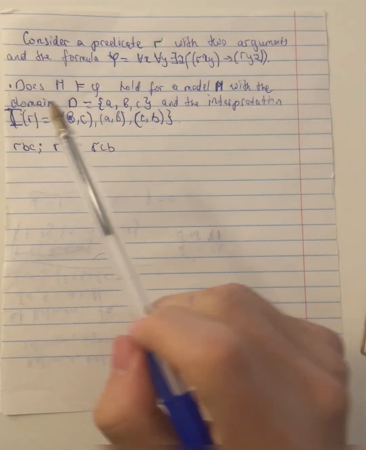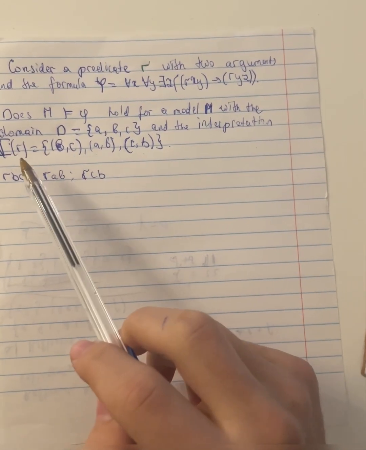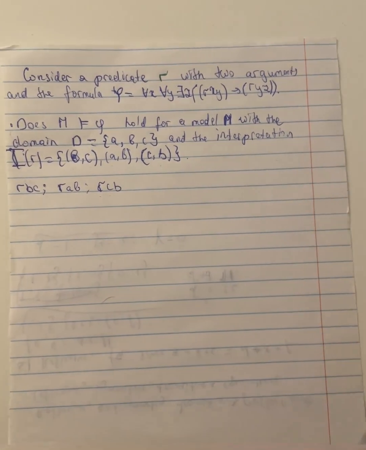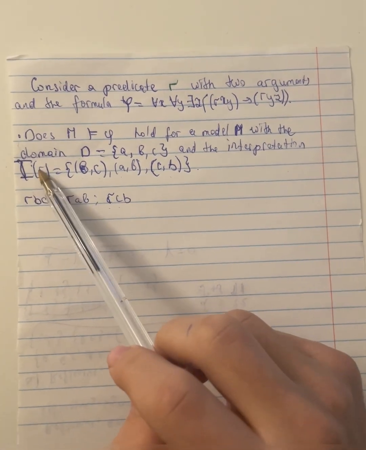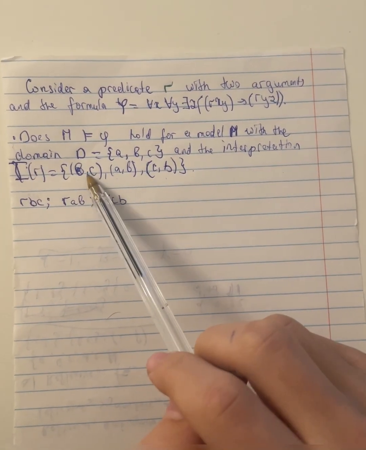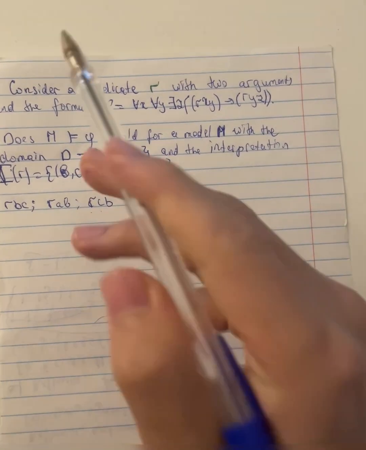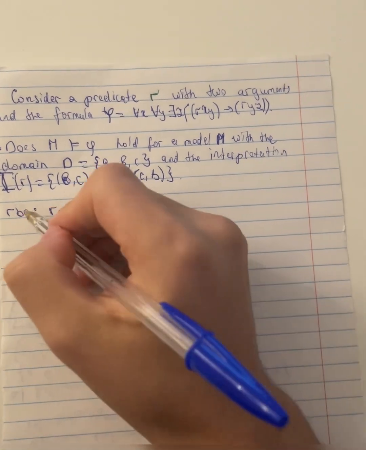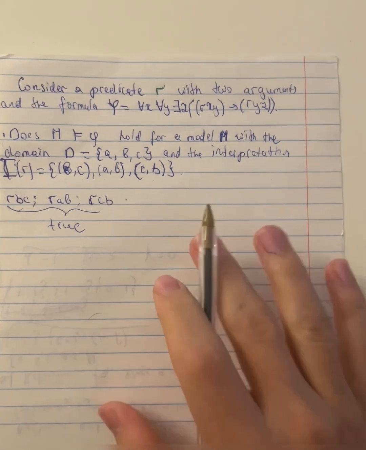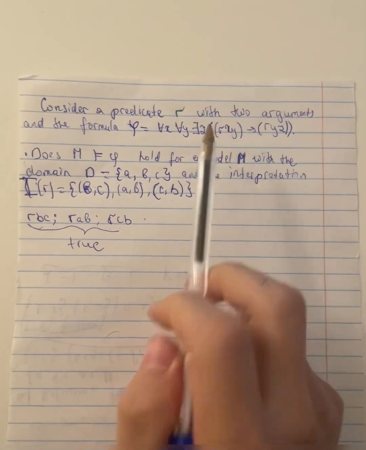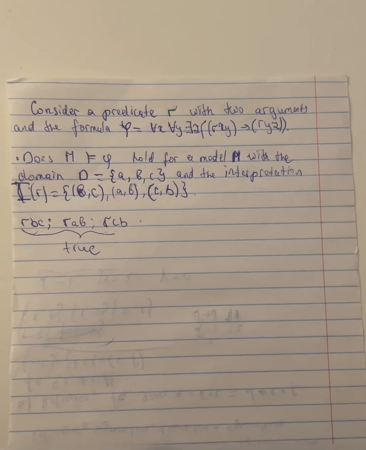Here you can see that RBC, RAB and RCB are true for the function. Why? Because here you can see R equals BC, AB and CB. In BC we can put B as X and C as Y. This is true. Then what we do, we put this BC to XY. Let me show you the solution.